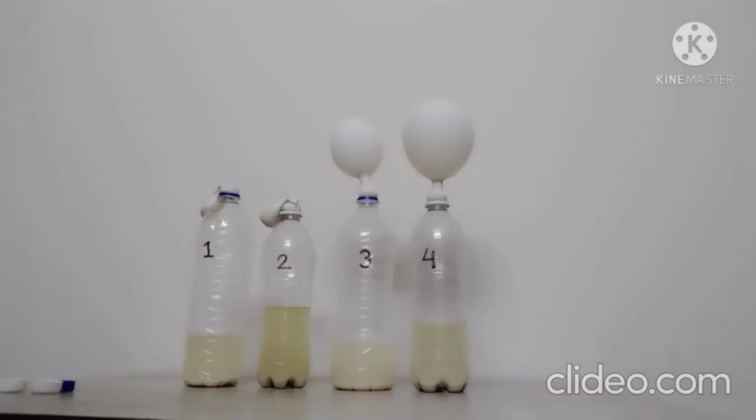One might ask, what does it have to do with the blowing of the balloon? It definitely does, because it is this released carbon dioxide gas which causes the balloon to blow. As soon as carbon dioxide gas is released, it increases the pressure inside the bottle and eventually comes out of the bottle and causes the balloons to expand.